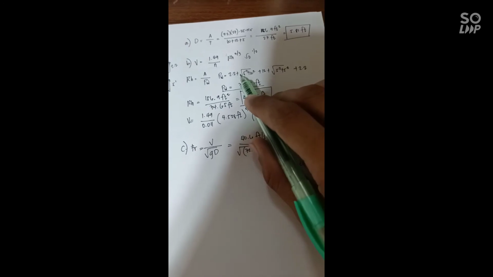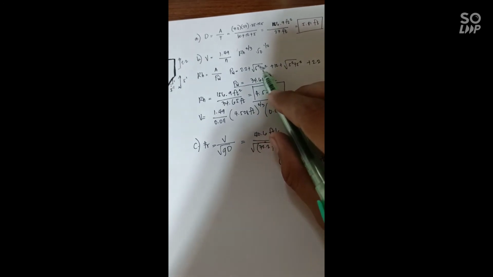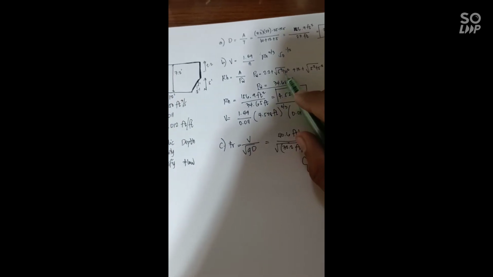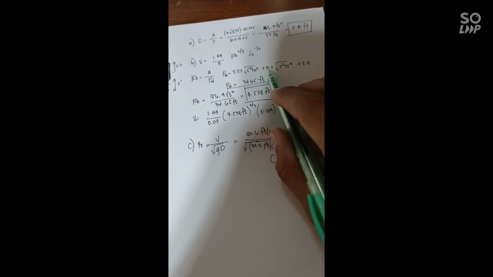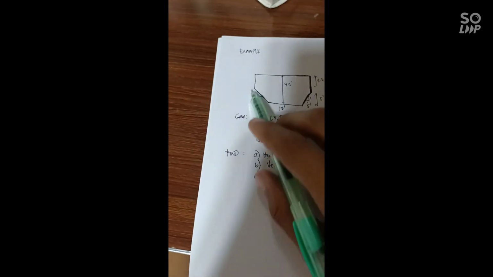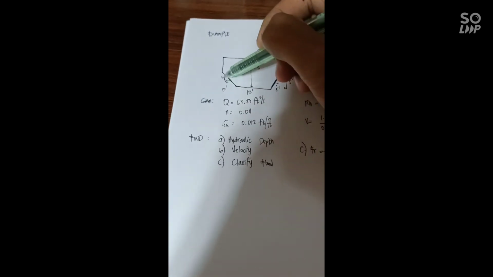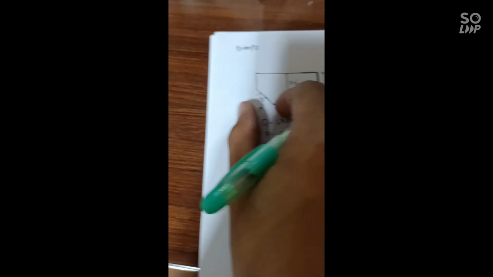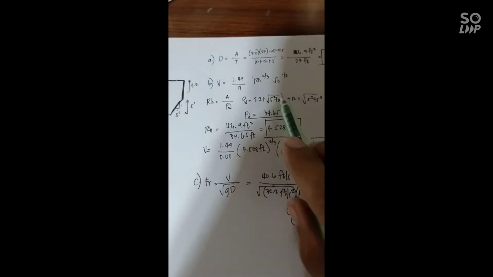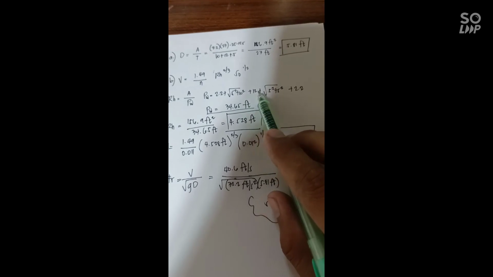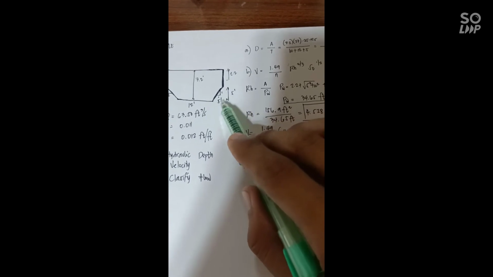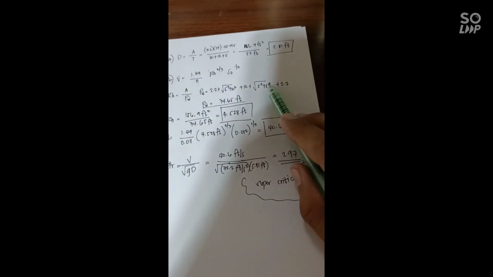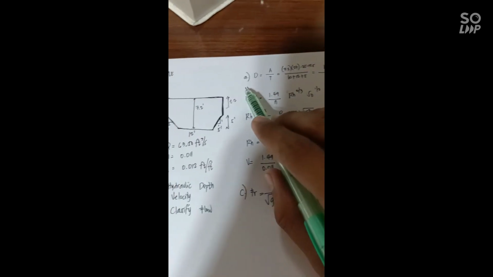Let's begin with this side. 2.2 plus, we use the Pythagorean theorem, so the square root of 5 squared plus 10 squared, this is the 5 squared and this is the 10 squared, the base here, plus 12, and the square root of 5 squared plus 5 squared, plus 2.2.